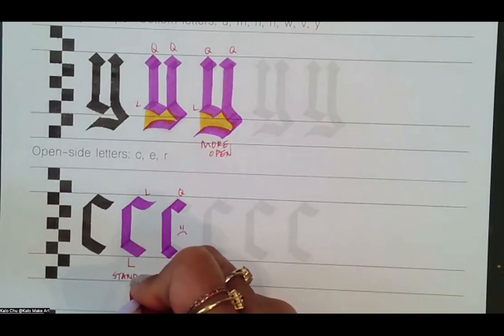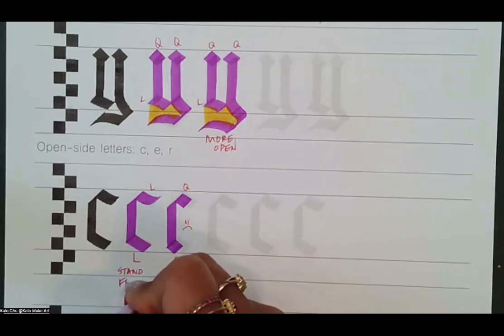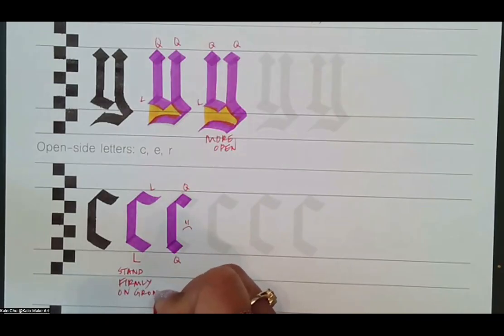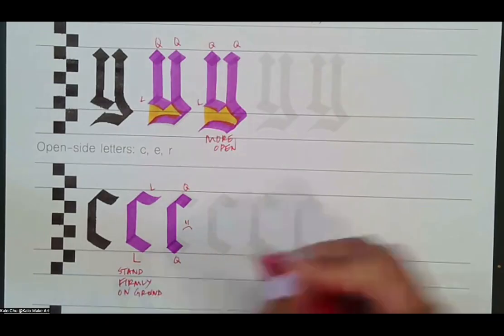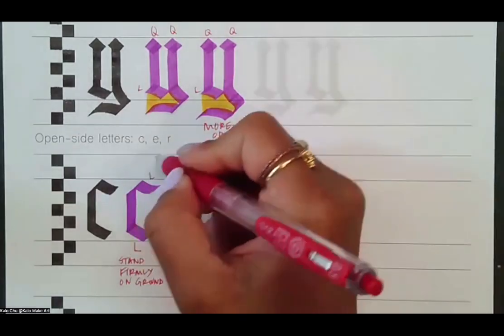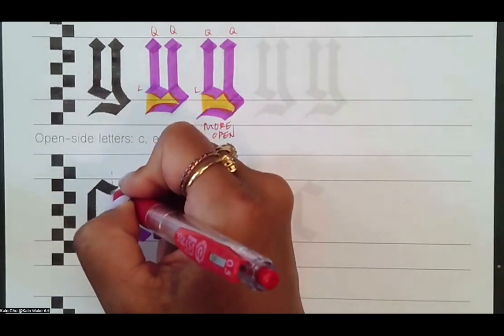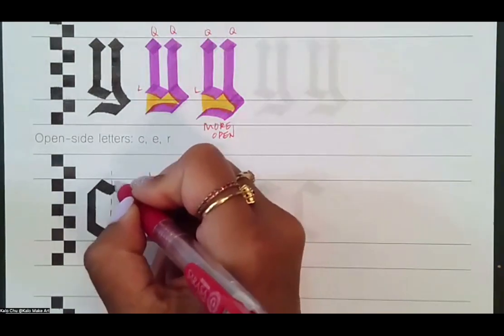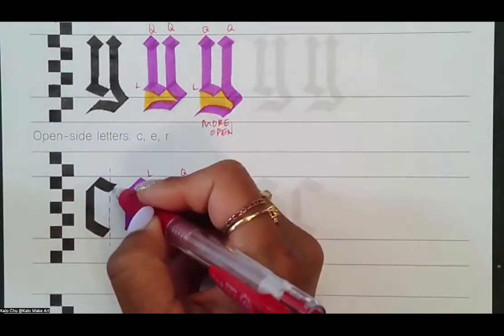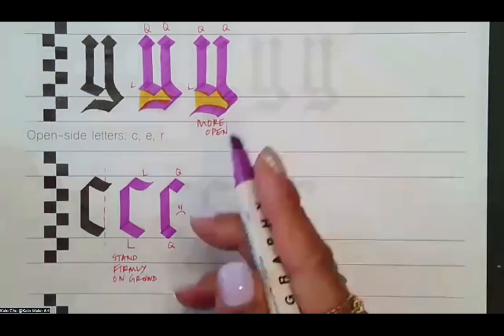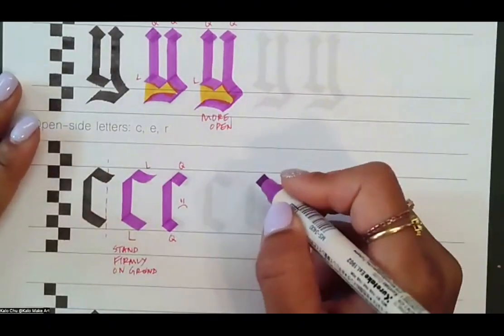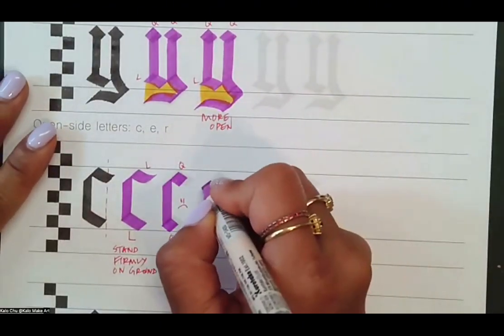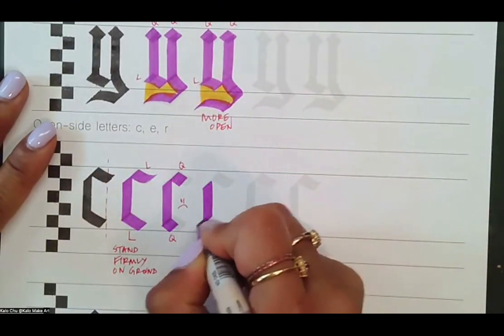So this is a very important concept. Stand firmly on the ground, okay? On the ground, like that. And also notice that if you are aligning this, they are kind of the same space. This comes out a little bit, sticks out a little bit, but you can see that it's sitting nice and firm.